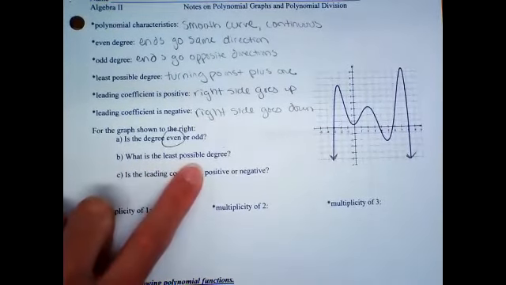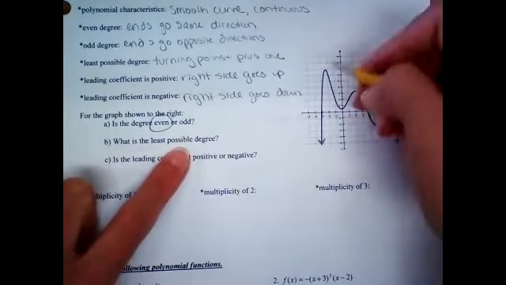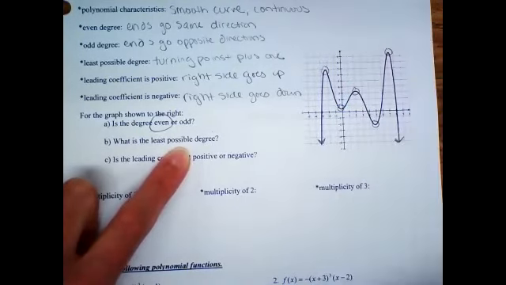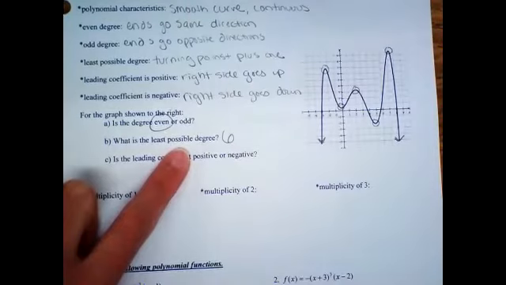What is the least possible degree? You're going to add up the turning points and then plus 1. So here are the turning points. Ready? Here, here, here, here, and here. So what do you guys think? 6. There's 5 turning points, so the least possible degree is 6.